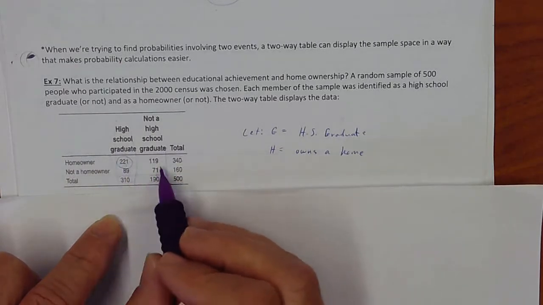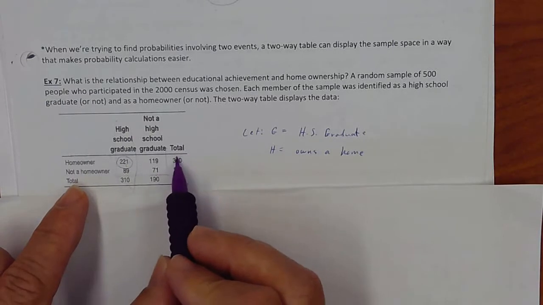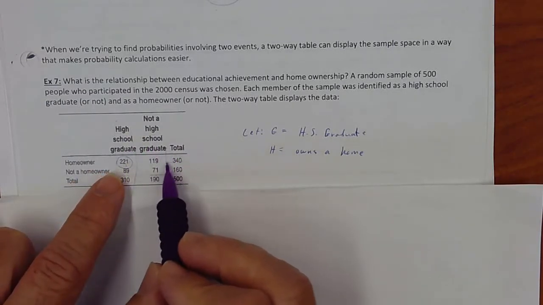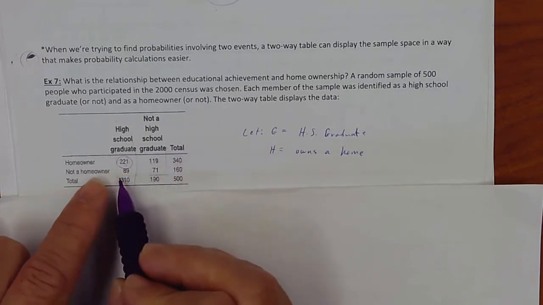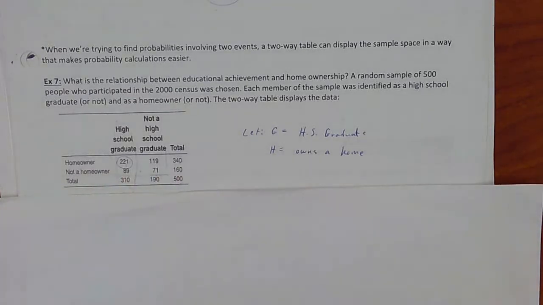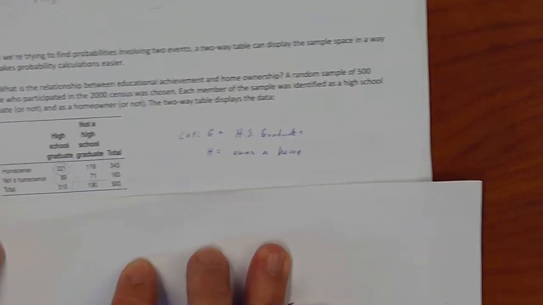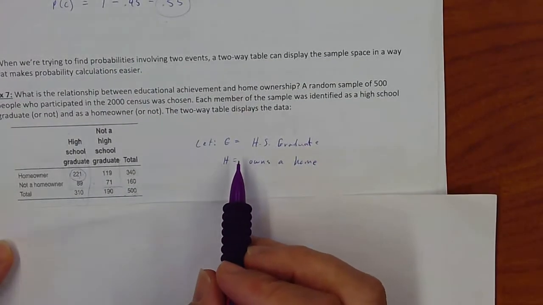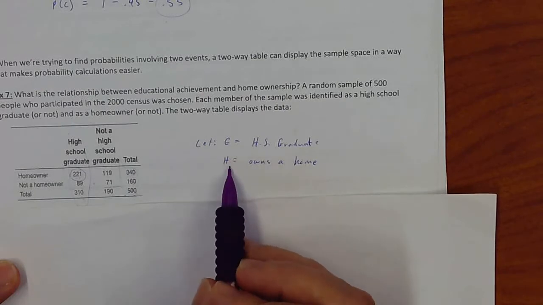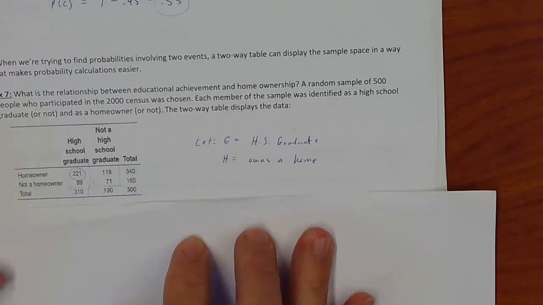And then these are the conditions inside, right? This is a homeowner. Out of this 340, some of them were high school graduates and some of them were not. So that's how you break that down. These add up to 340. Okay, not a homeowner, 89 plus 71 adds up to 160. So there's how you read them and how these are broken down. Let's use these variables for the next few examples. Write this down. Let event G be high school graduate, and let event H be owns a home.